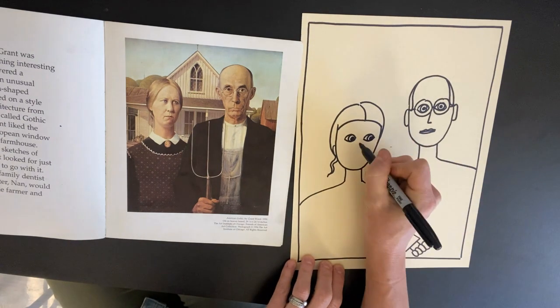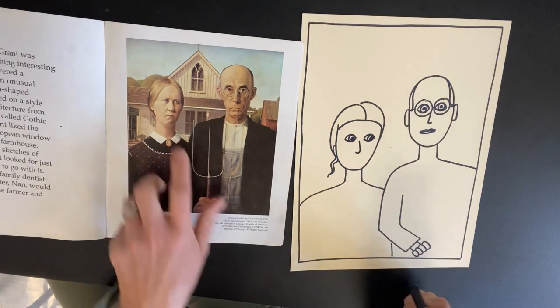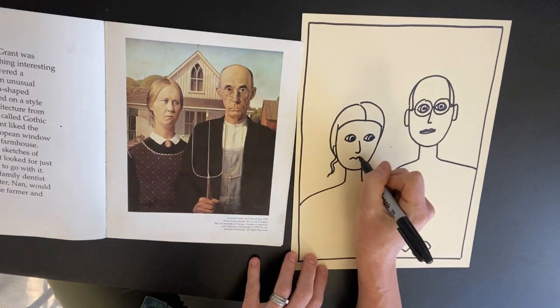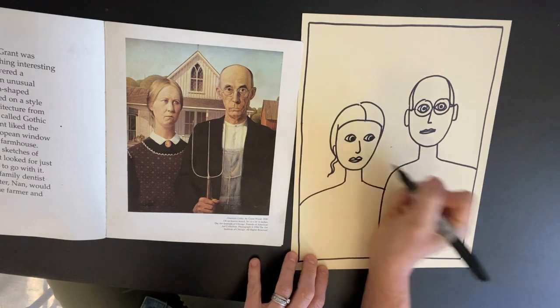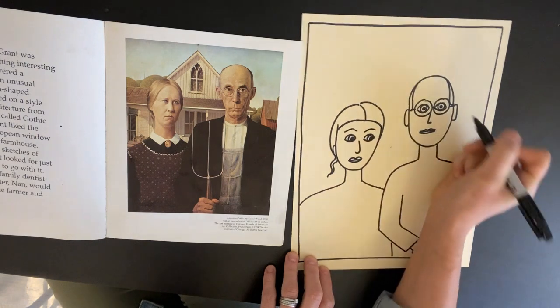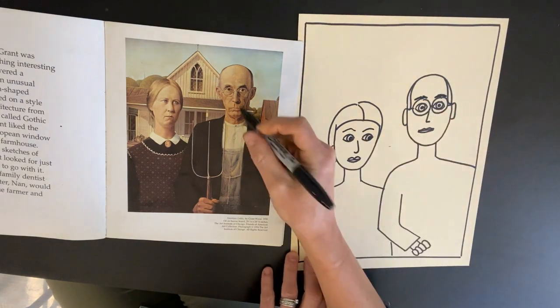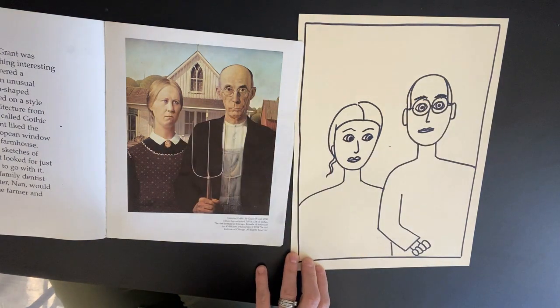All right. I'm going to make her nose kind of like a J. And once again, very serious. No smiles. Okay. She does have eyebrows. I forgot the dentist eyebrows too, so I can do his as well. His are a little bit thicker. Hers are a little thinner.